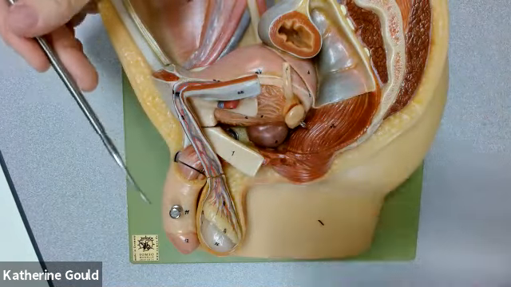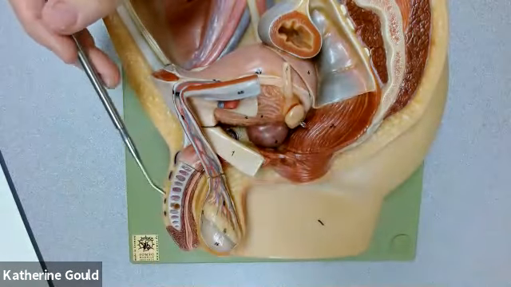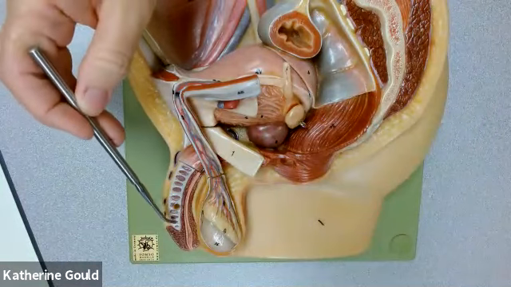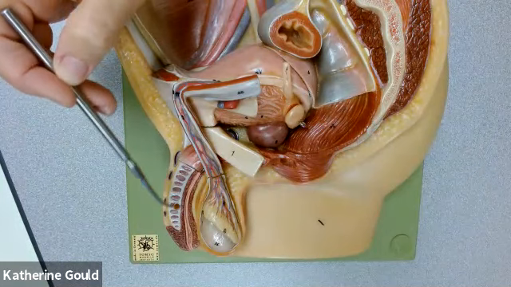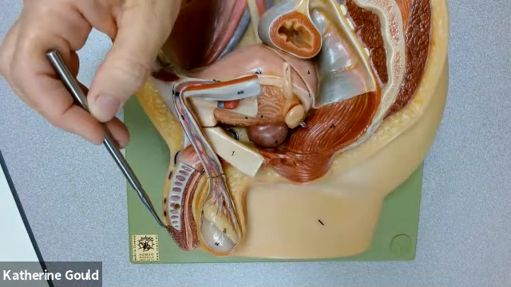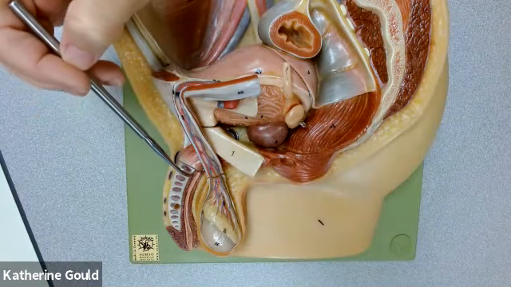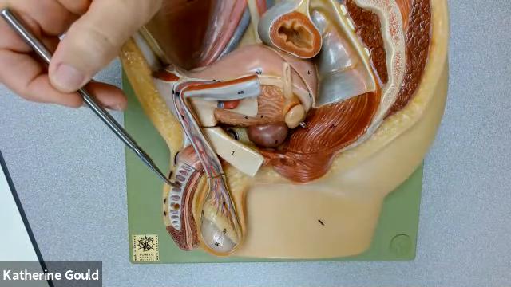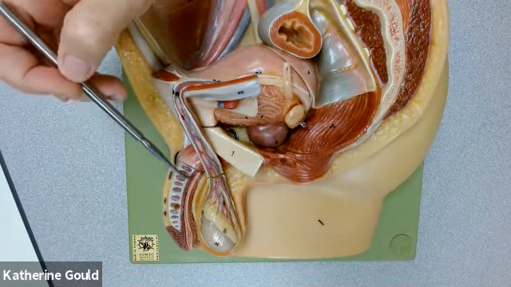Okay, let's go back to the penis for just a moment. Let's look at a cross section so that we can see the erectile tissues. We've got two groups of erectile tissues. This one is the corpus cavernosum. Notice it has little cavities or caverns in it. And then this other part that's dark red on this model, this is the corpus spongiosum. Both of these sets of tissues are going to fill with blood to create an erection.